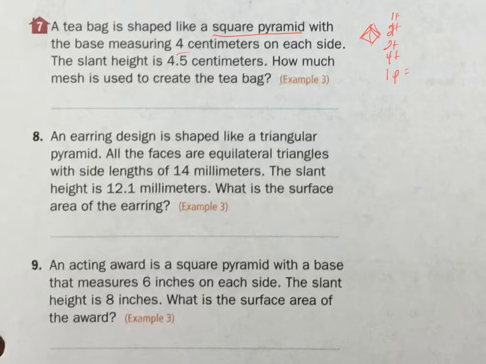And if it's a 4 by 4, that's 16 centimeters squared. Now we just have to find one of the triangles and times it by 4. We know the base is 4 and the height of the slant is 4.5.